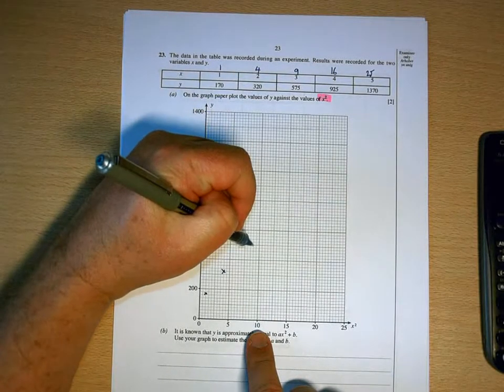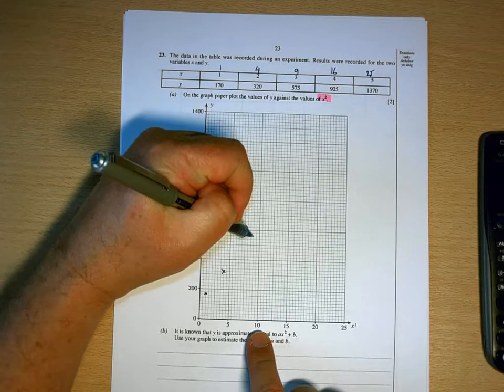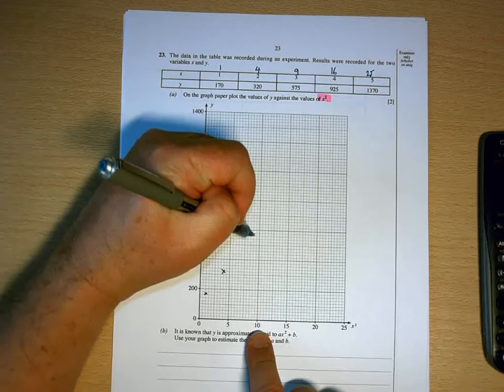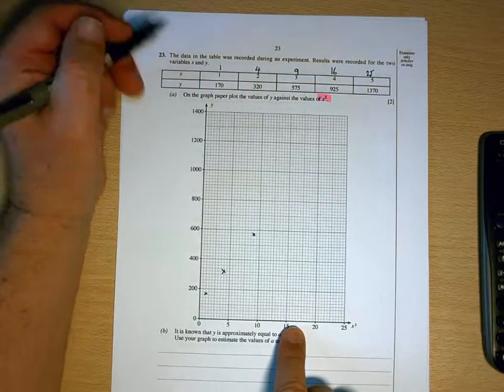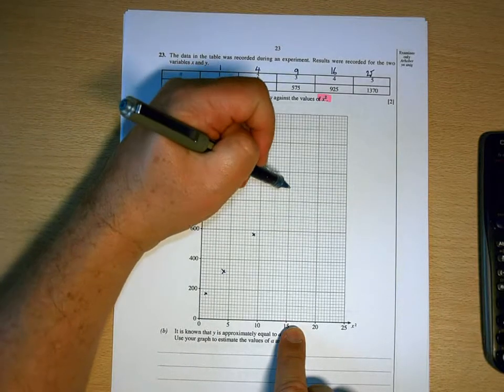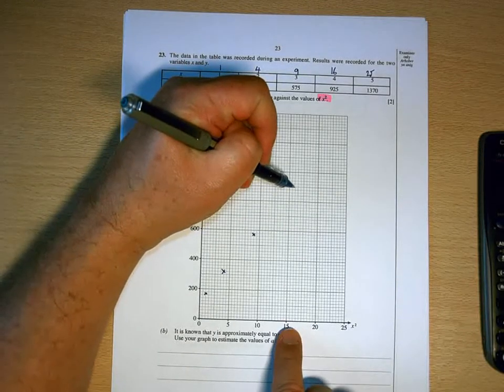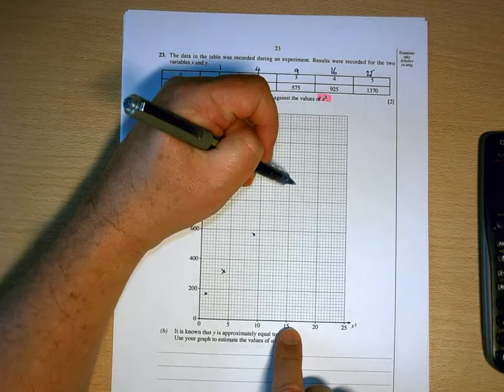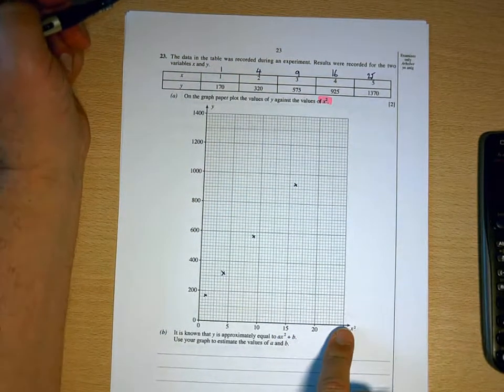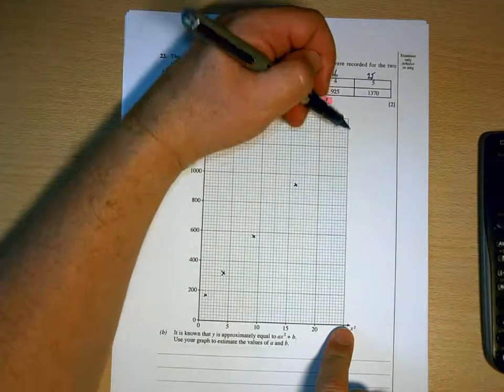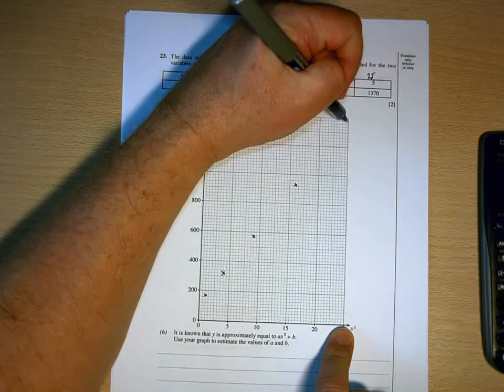So 2 in, that's 500, 20, 40, 60, 80, 75. 16 is 925. So that's 950. So that's 16, 25, and 25 is 1370.